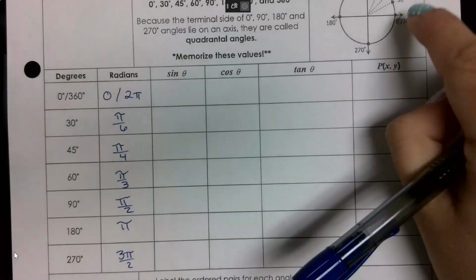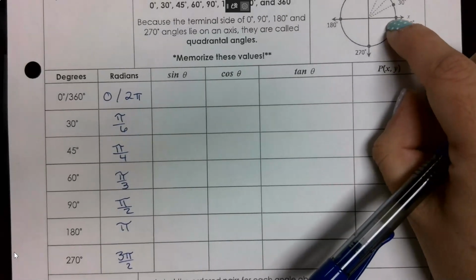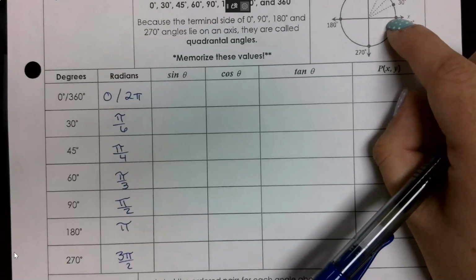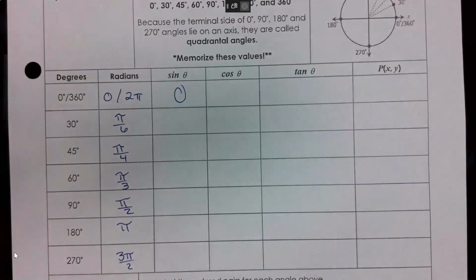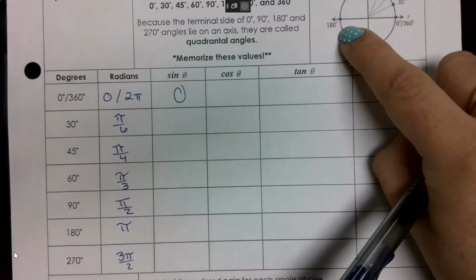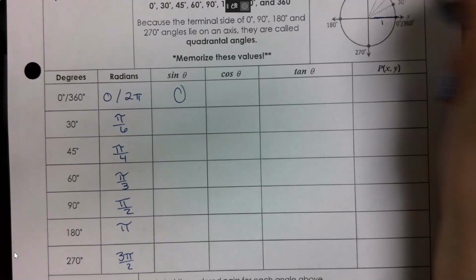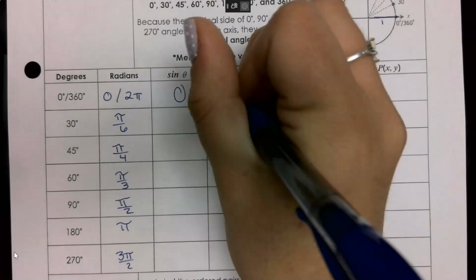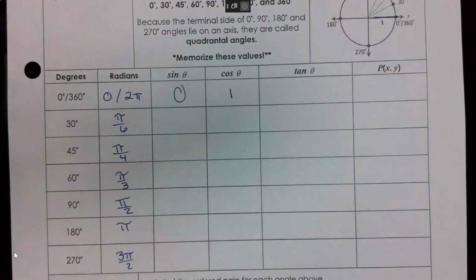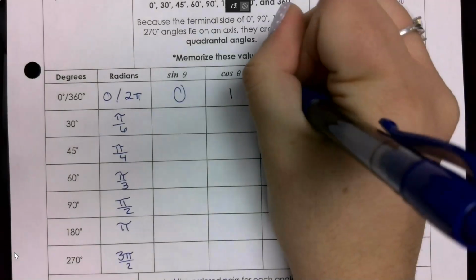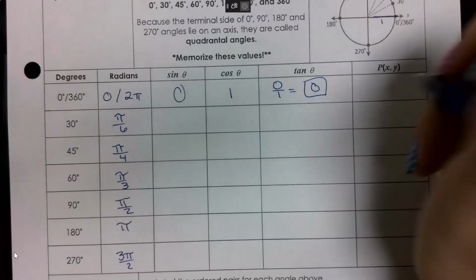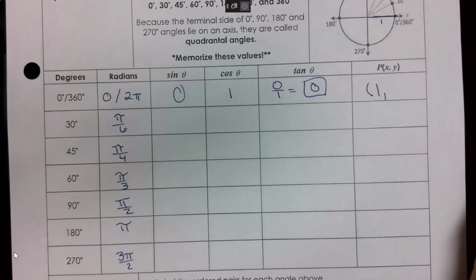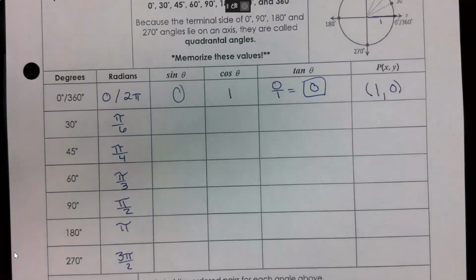Then, if I look at this circle right here, 0 and 360 is this point on the circle crossing the x-axis. My sine value, remember, is y. Because my y value here is 0, it's not going up or down, so my sine value is 0. Because I have a radius of 1, this whole distance from the center of the circle to that dot is 1. So my x value is 1, which makes my cosine value 1. Then to find tangent, I do 0 divided by 1, which gives me 0. My coordinate point is cosine, which is 1, and then sine, which is 0.